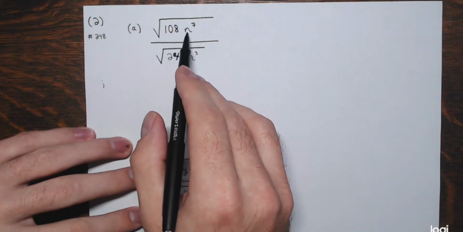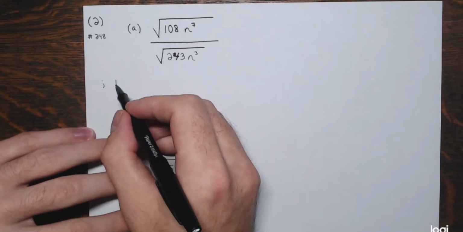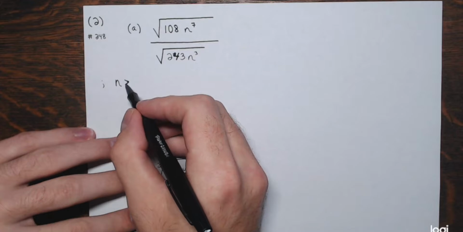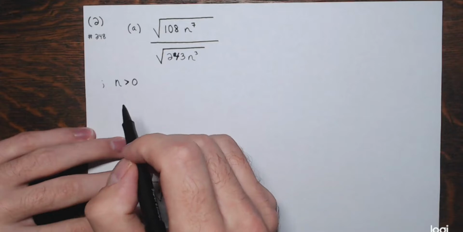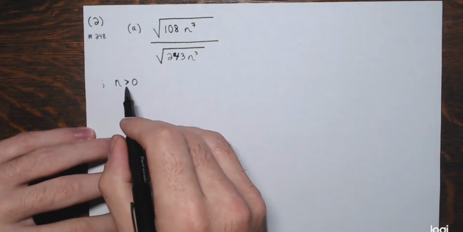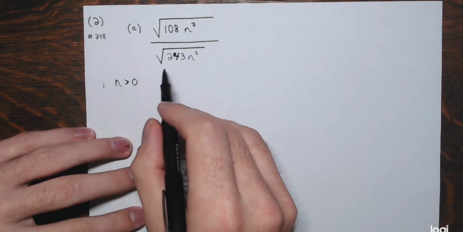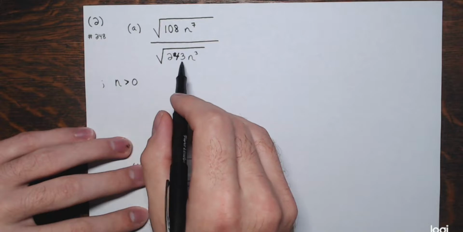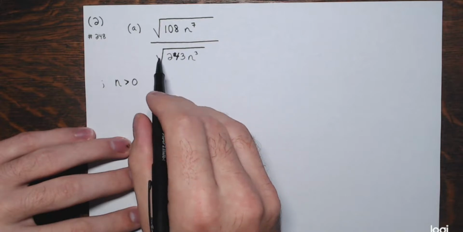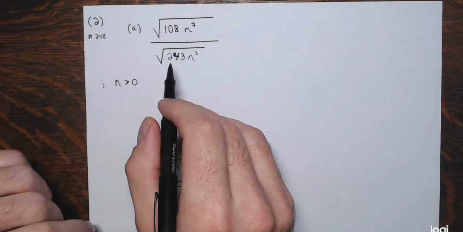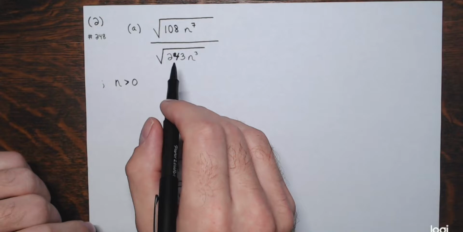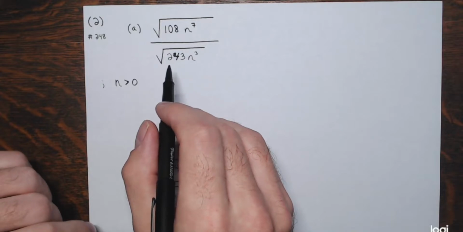A negative number to the 7th power would be negative. So n needs to be greater than 0, right? n needs to be positive in order for us to actually still be dealing with real numbers here. Now notice I said n has to be greater than 0, but not equal to 0. The reason for that is the denominator, right? If n were equal to 0, you'd have the square root of 0. You'd have 0 in the denominator, and hopefully you recall that you can't have zeros in denominators. Dividing by 0 is undefined.